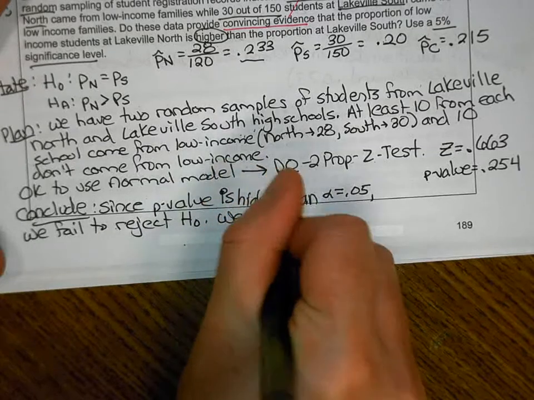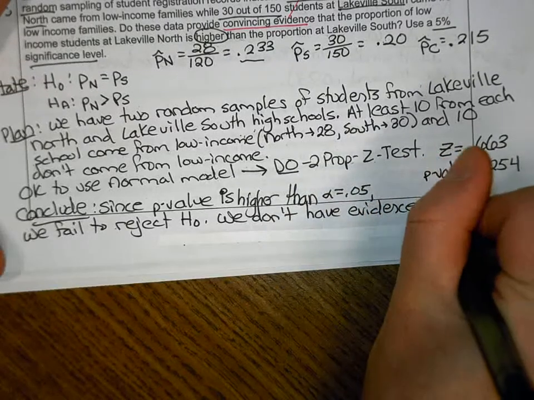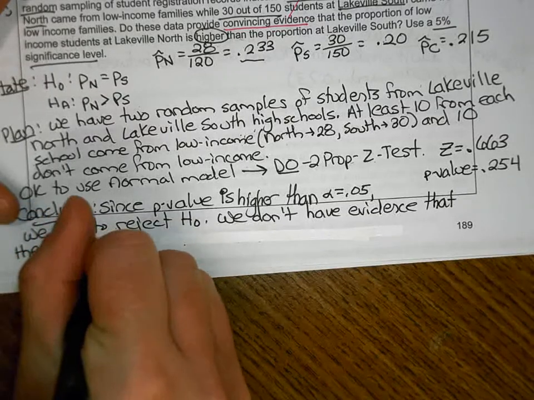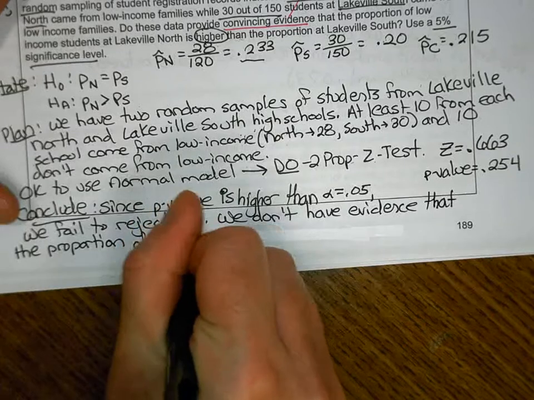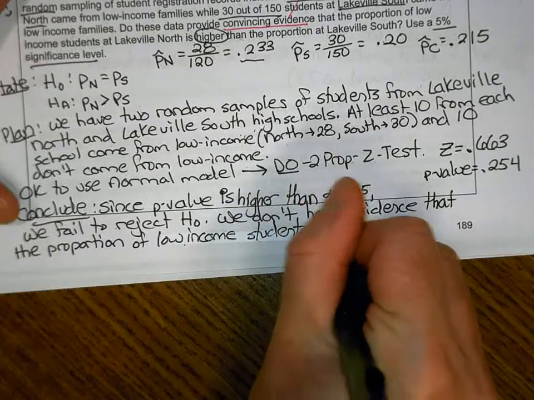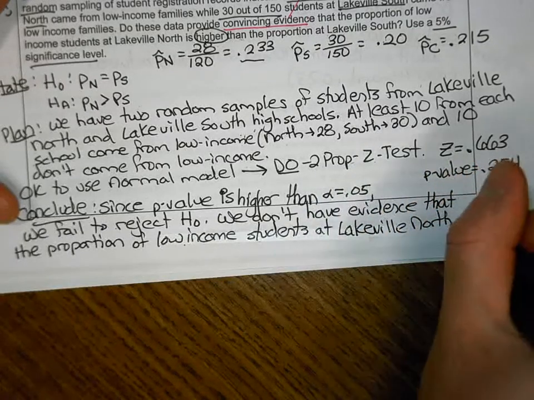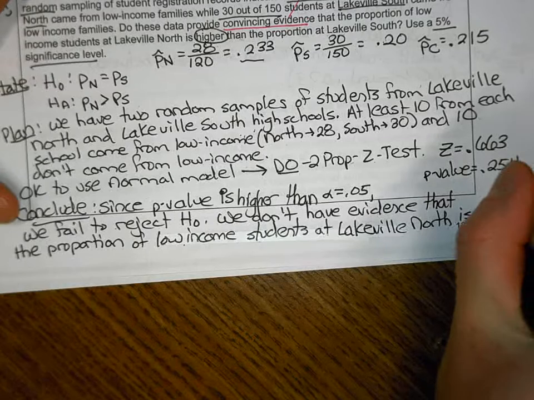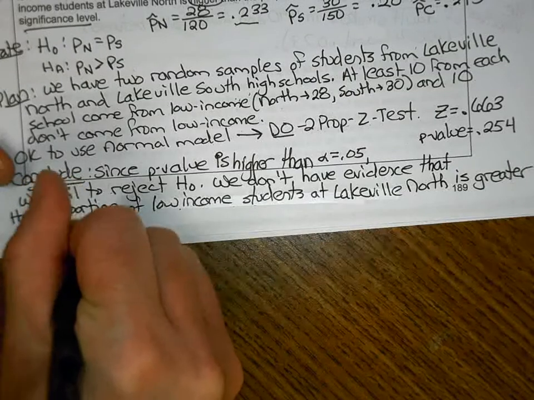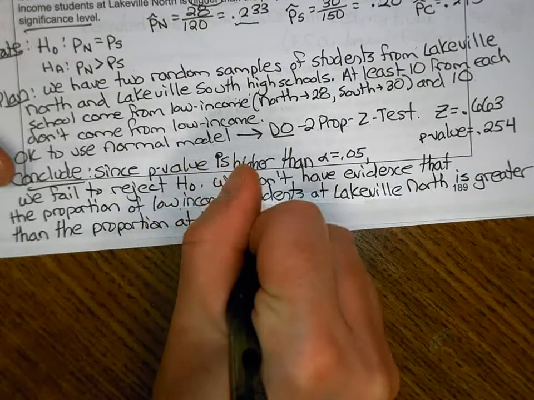We don't have evidence that the proportion of low-income students at Lakeville North is greater than the proportion at Lakeville South.